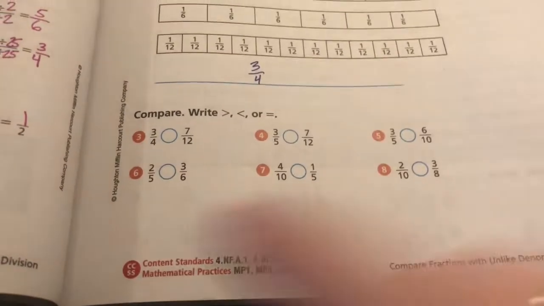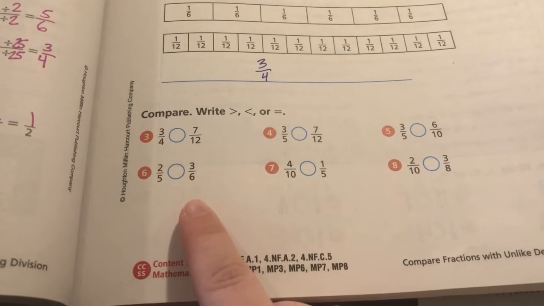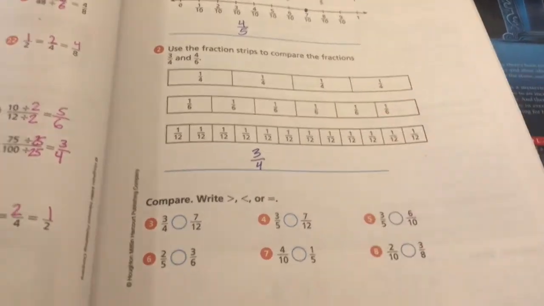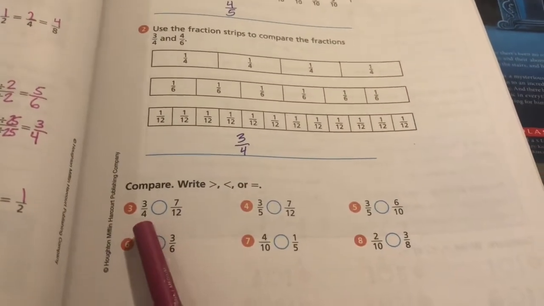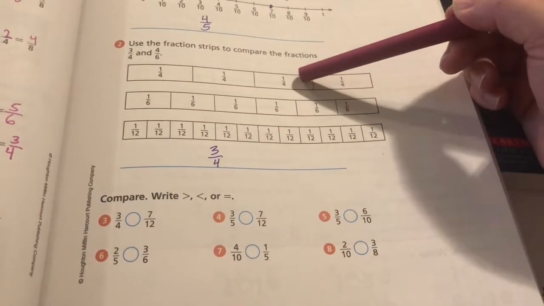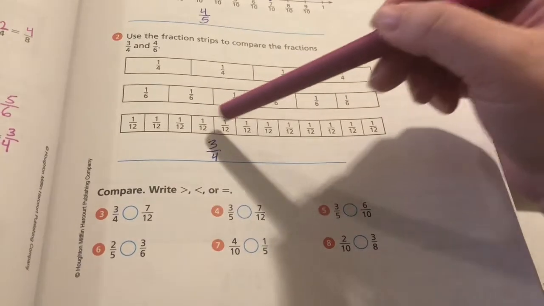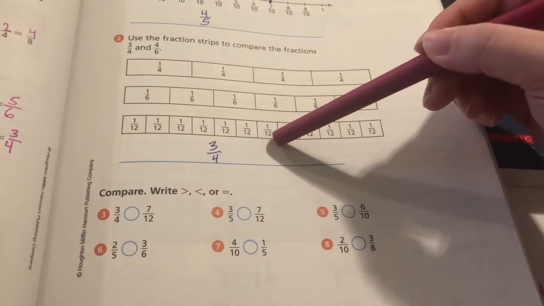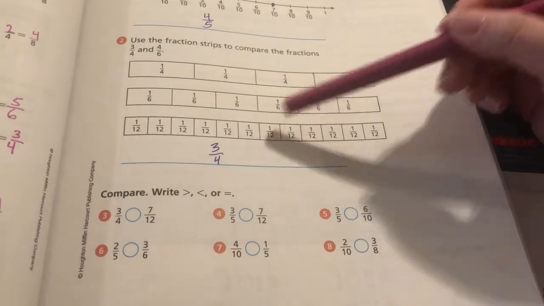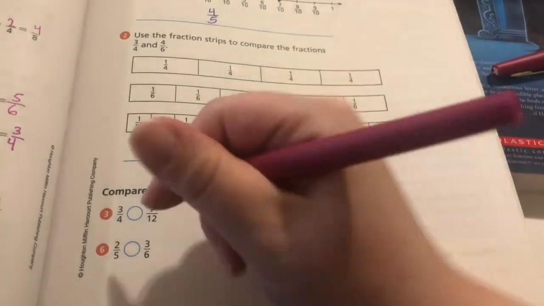All right, now we are going to be comparing these fractions using the number line and the fraction strips up here. So if we have 3/4 and 7/12, we've got 3/4 here versus 1, 2, 3, 4, 5, 6, 7/12. 7/12 is right here, 3/4 right here. So 3/4 would be larger.